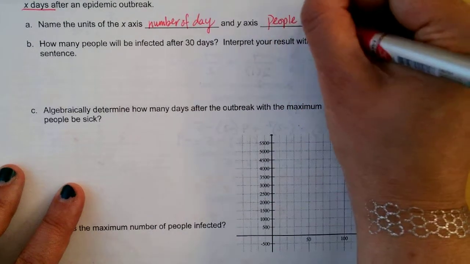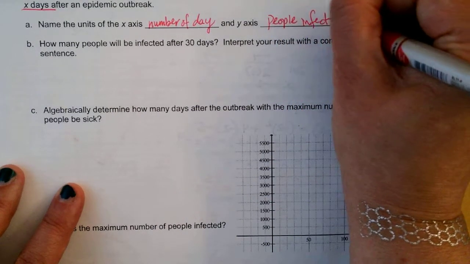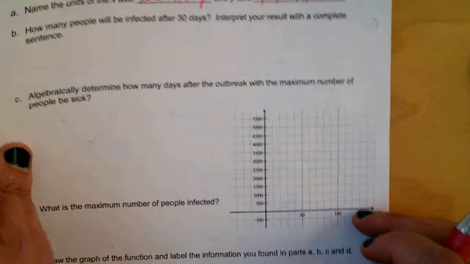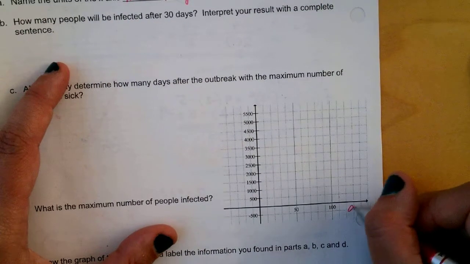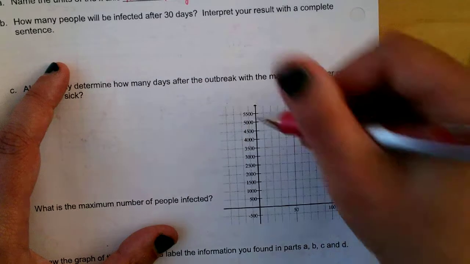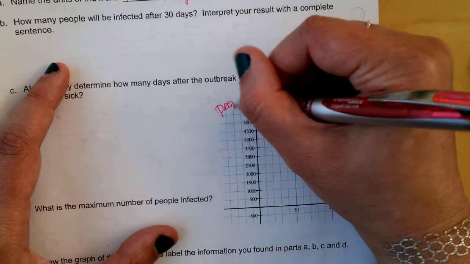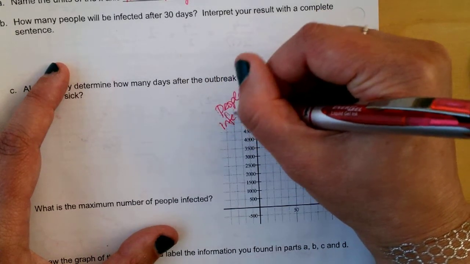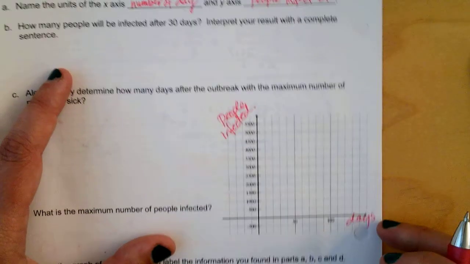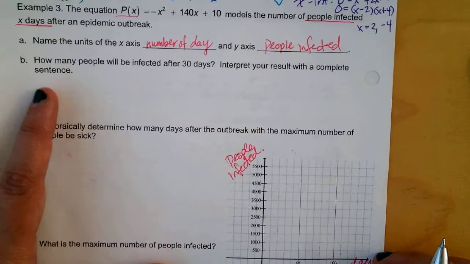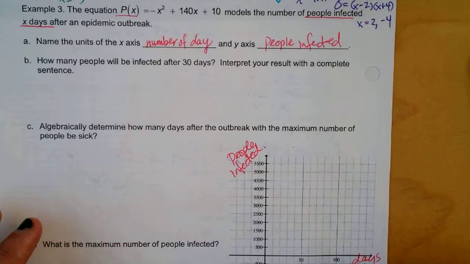Yeah, people infected. And so you could actually even write that on your graph. Here on the x-axis, you have days, and then over here you have people infected with the virus. Oops, I keep going off the page there.